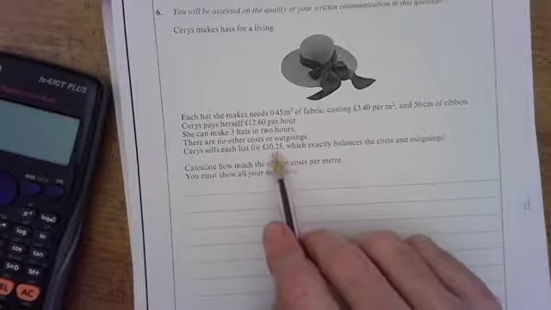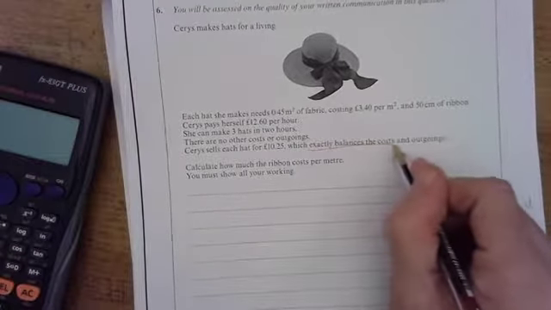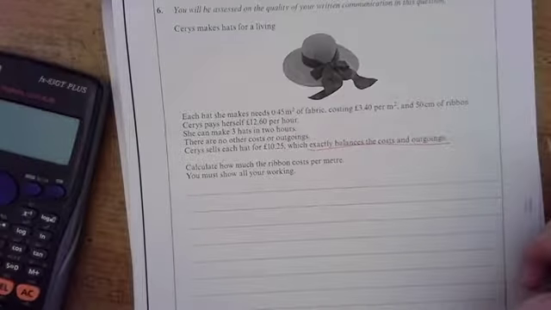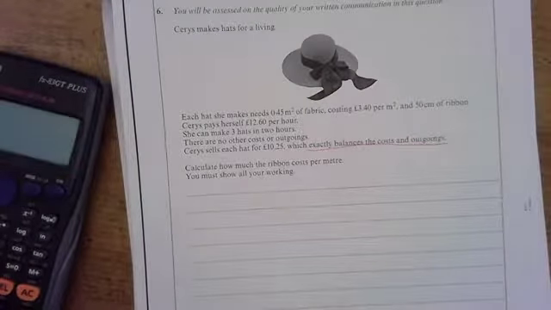She sells each hat for £10.25, which exactly balances the cost of her outgoings. So she doesn't make any profit, and she doesn't lose any extra money. So it's going to come to zero.